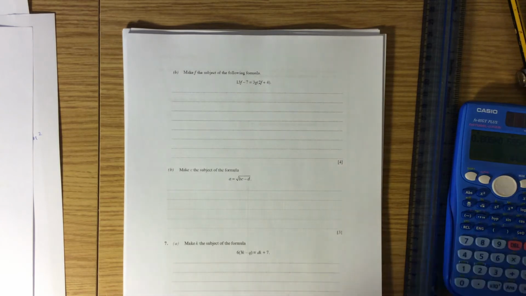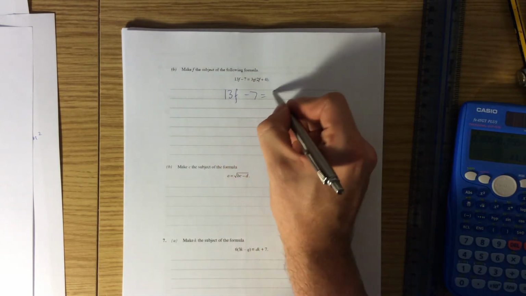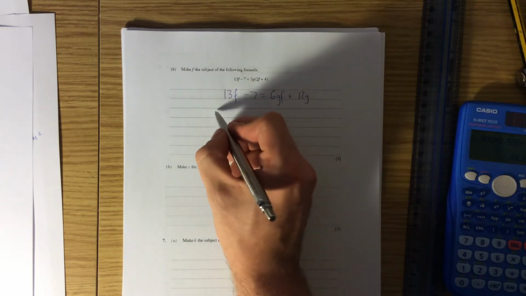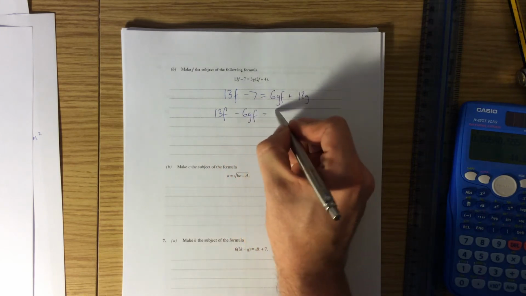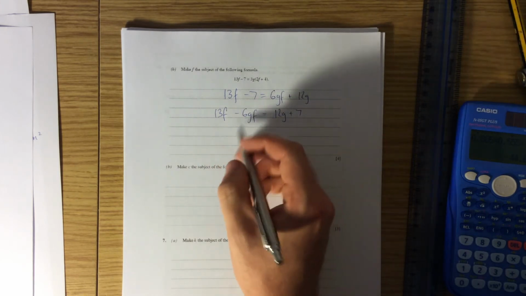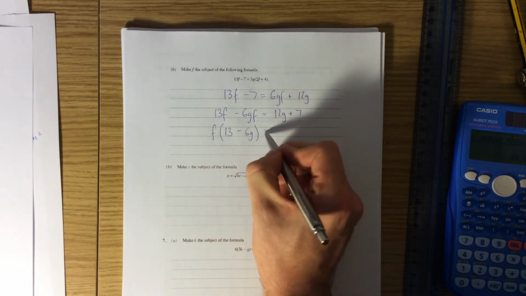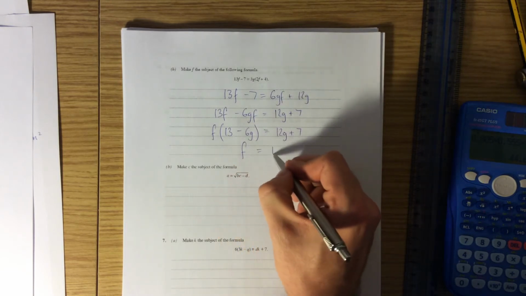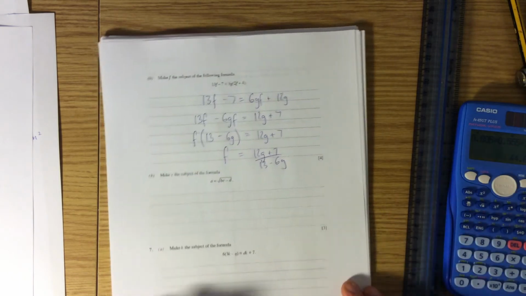Make f the subject of the formula, expand the bracket to start with. 6gf plus 12g. Get the f terms all together because that's the one we want on its own. So that's 12g plus 7. Factorise the letter we're looking for, f, out, so it's 13 minus 6g is equal to 12g plus 7. And then take that over and divide, so we get 12g plus 7 divided by 13 minus 6g.